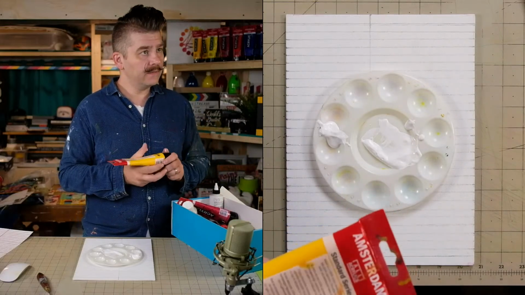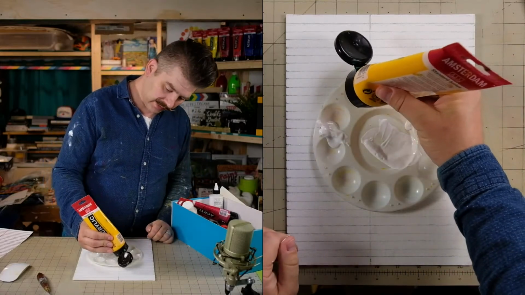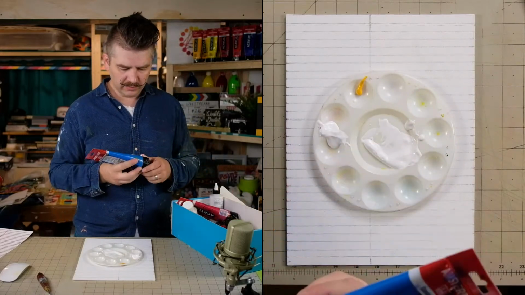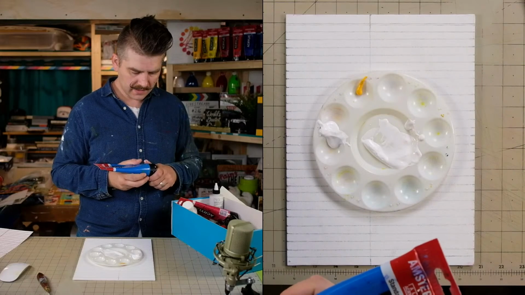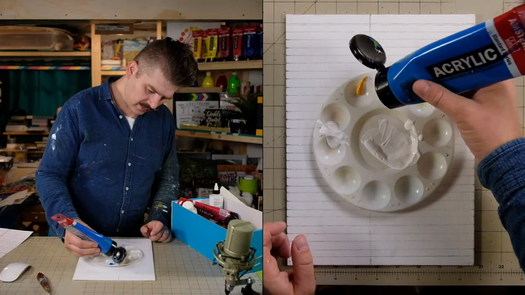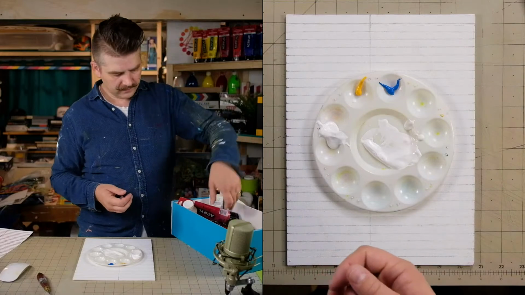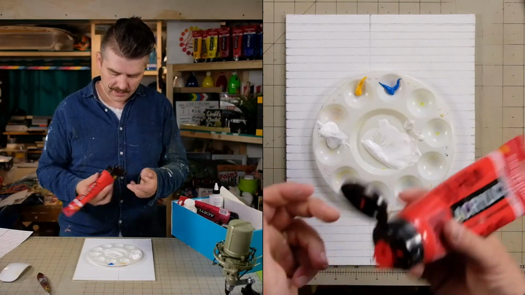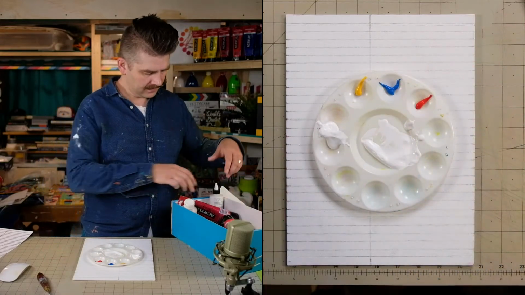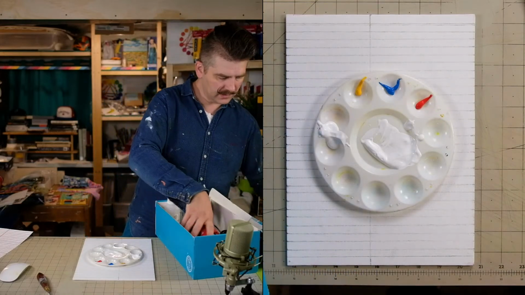And I think what I'm going to do, I'm going to take a little bit of warm yellow. I'm going to try to mix this almost a little bit of a gray. Warm yellow, cool blue, and a bit of warm red. Let's get all these paints out onto the table.